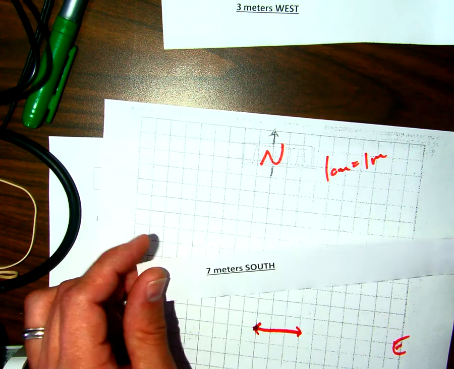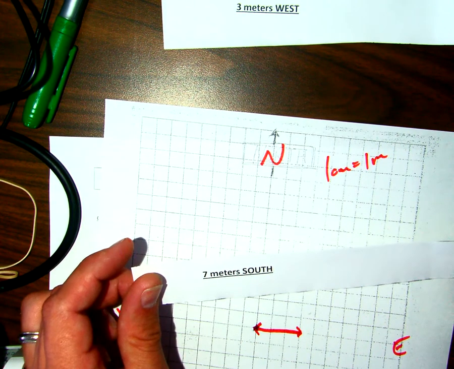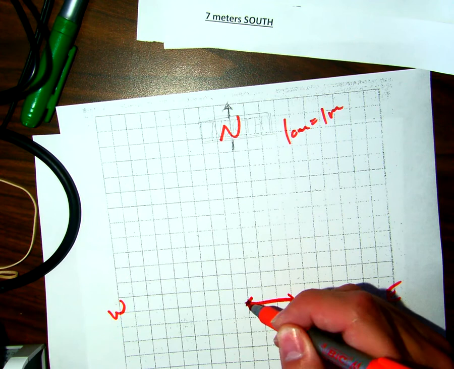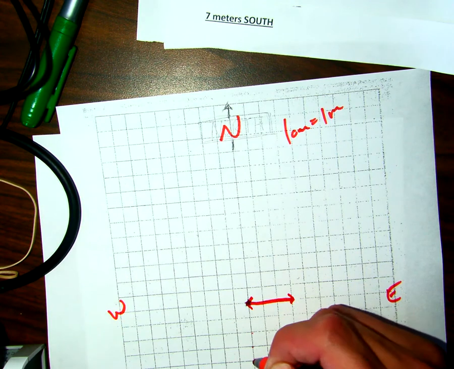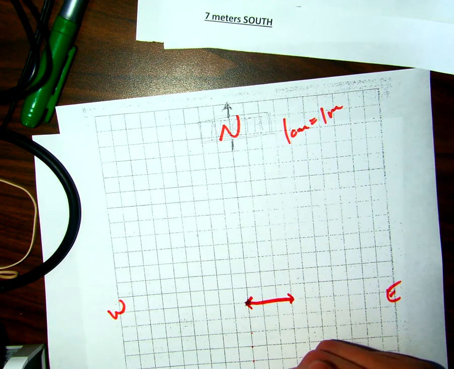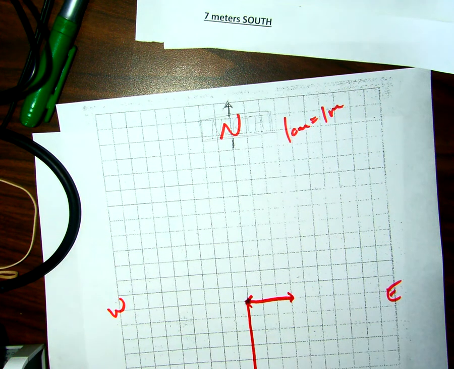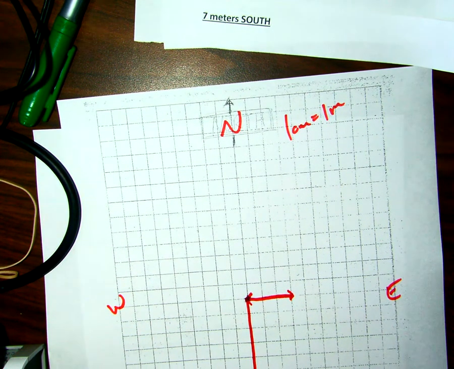The next one that I have is 7 meters south. So I'm going to go down 7 meters: 1, 2, 3, 4, 5, 6, 7. I draw my vector representing 7 meters south.